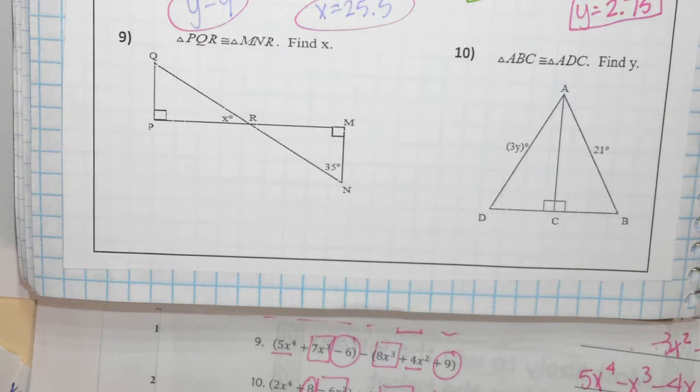You can already do that one. What kind of angles are those? Right angles. Look at you go. I'm so proud of you. Okay, 90 and 35. Because what kind of angles are those? No, x and that other angle. What kind of angles are those? Vertical angles. These one and these one are vertical angles. That means they're congruent.